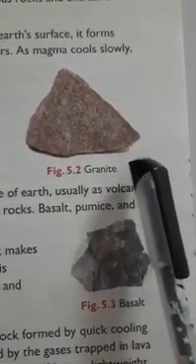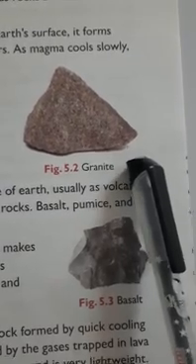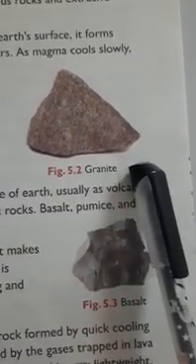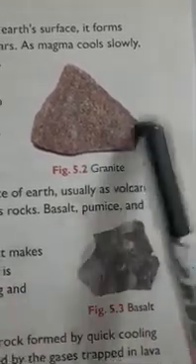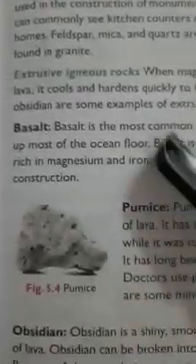Okay. So, which minerals are found in the granite rock? They are feldspar, mica, and quartz. These are the minerals found in granite. Next we will see extrusive igneous rocks.